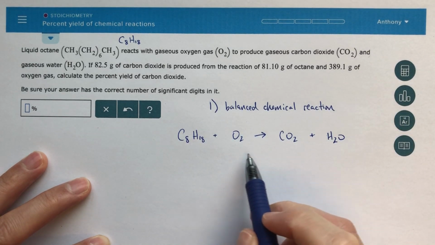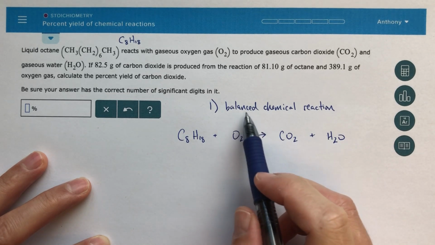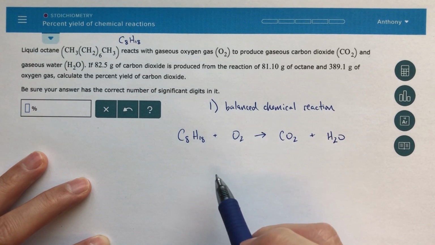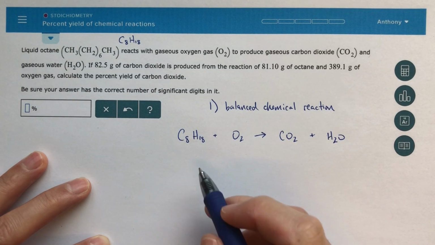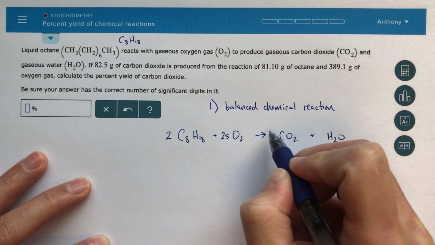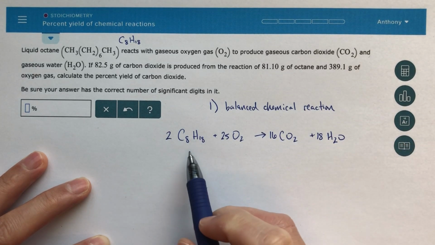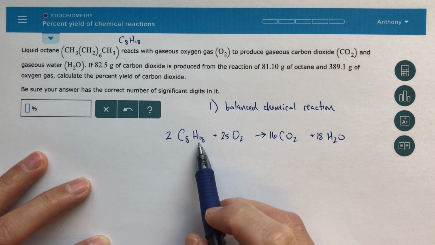So here I've got my different reagents and my products, but I haven't balanced it yet. So we always want to make sure that we go through and balance this chemical reaction. I'm going to put in the correct coefficients here. My strategy for balancing this would be to first deal with my hydrogens.